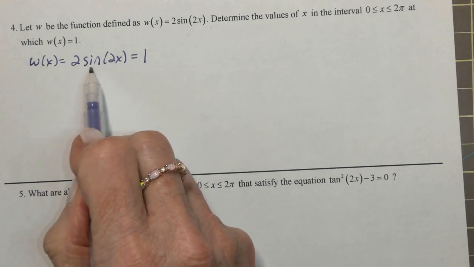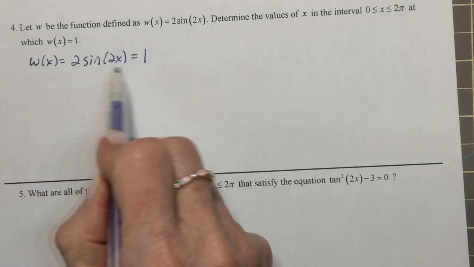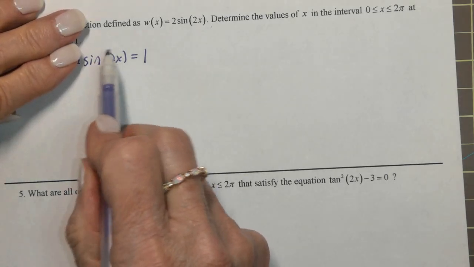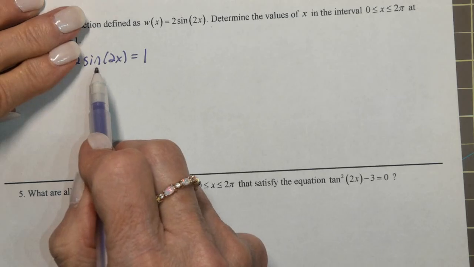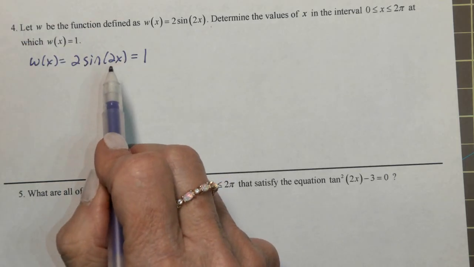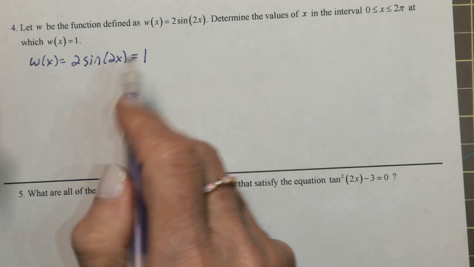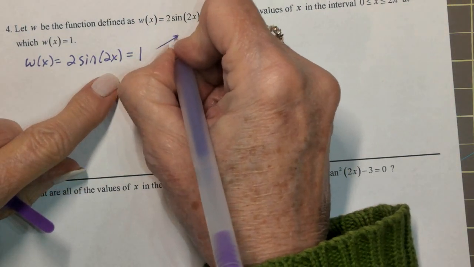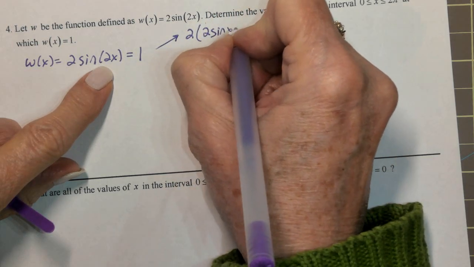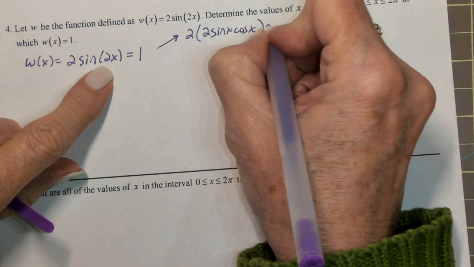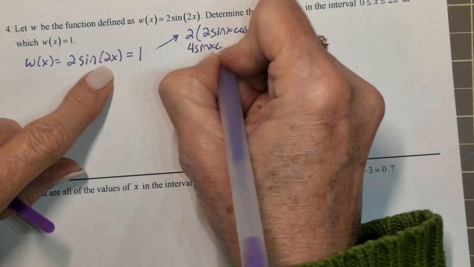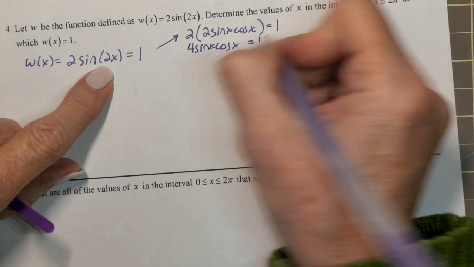I could get the sine by itself. I can divide by 2 and get the sine by itself. Or I can use a trig identity for sine of 2x and make it 2 sine x cosine x. And if I do that, in fact, let me show you, I would have 2 times 2 sine x cosine x is equal to 1, which would give me 4 sine x cosine x is equal to 1.